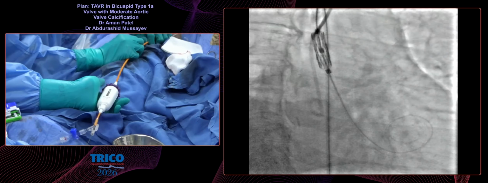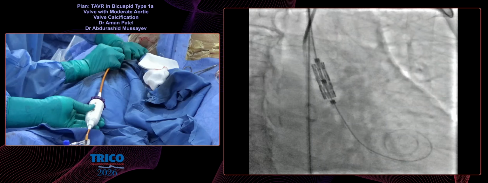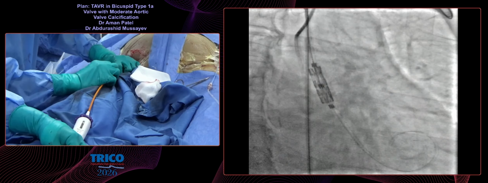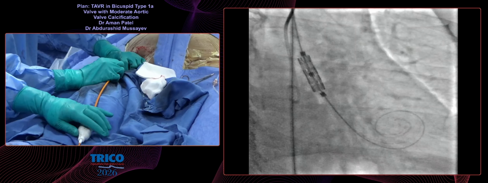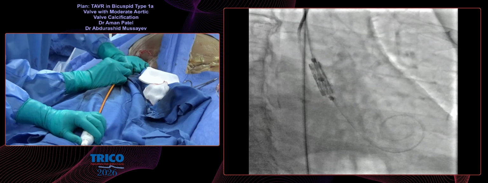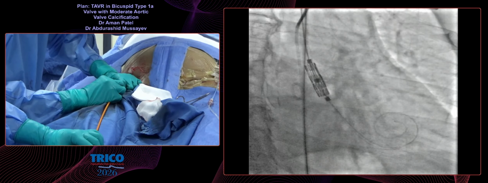We want to avoid touching it because there might be a lot of atheromatous plaque that you don't see on X-ray. Would you go in one swing across the valve, or stop in the ascending aorta and then cross again? Yes, we stop in ascending aorta.